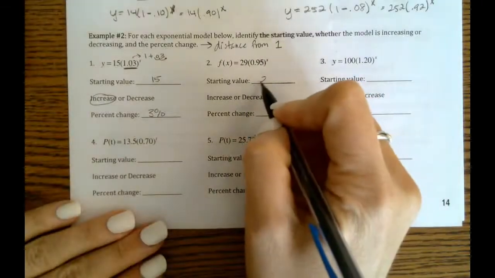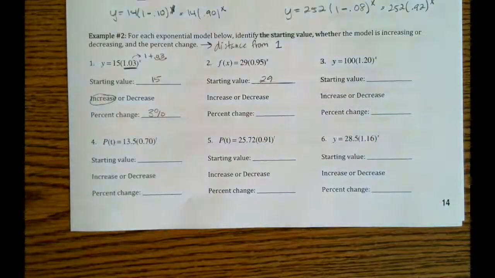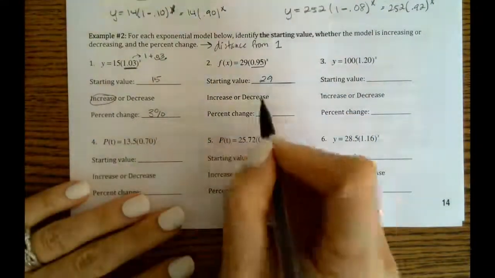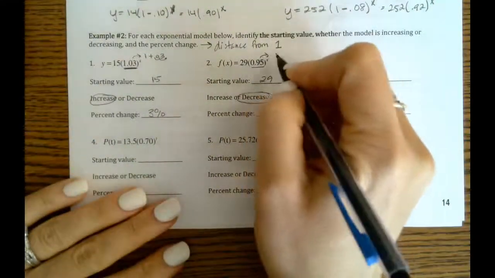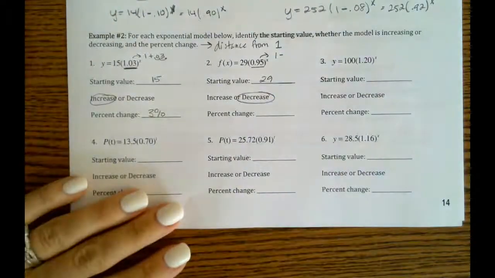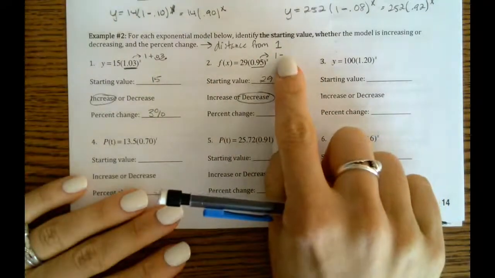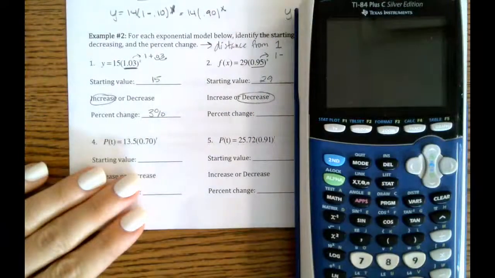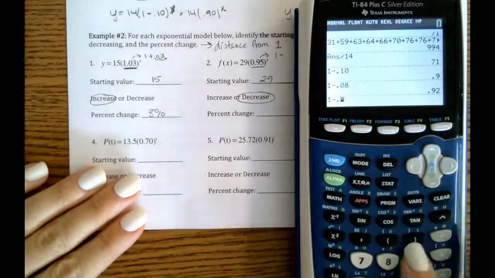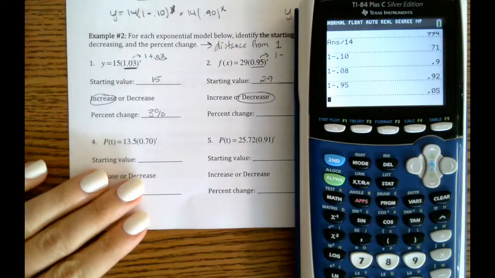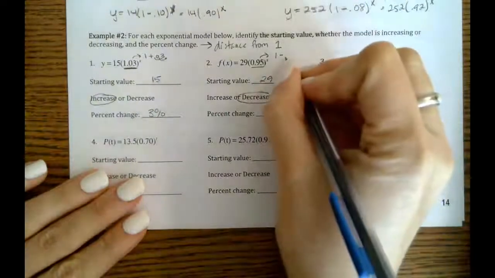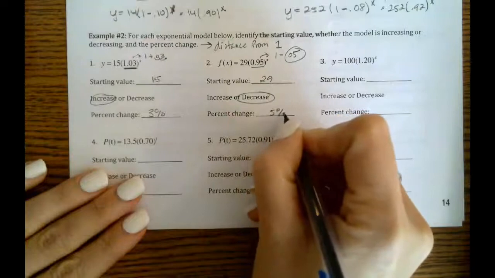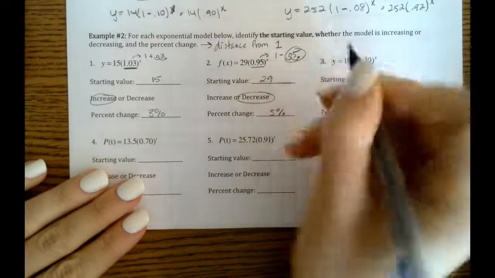Okay, number 2, our starting value is 29. That's the number in front. Our rate is less than 1, so it's a decrease. So if we think about it being a decrease, we know it's 1 minus. What would we subtract from 1 to get 0.95? So if you do in your calculator 1 minus 0.95, you get 0.05. So 1 minus 0.05, this is our distance from 1, which is 5% if we move that decimal 2 to the right.